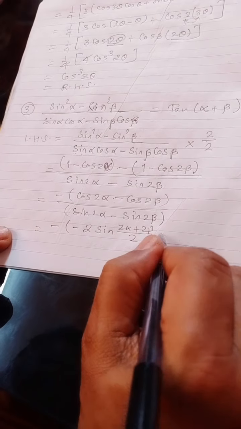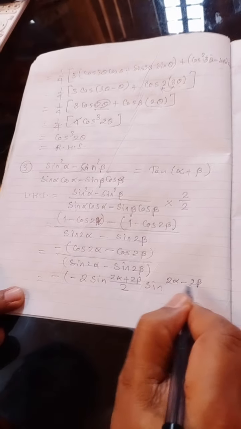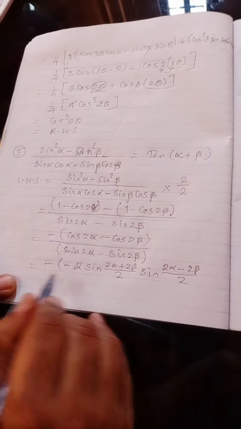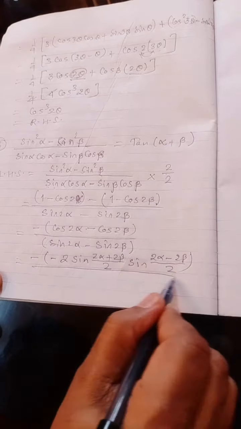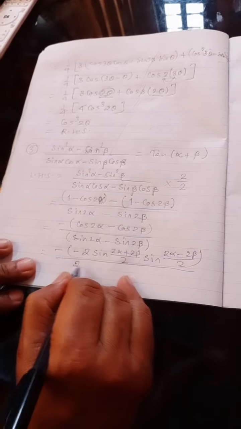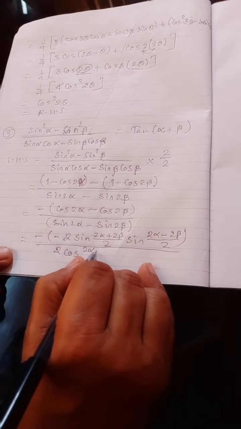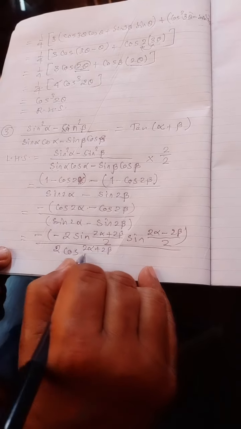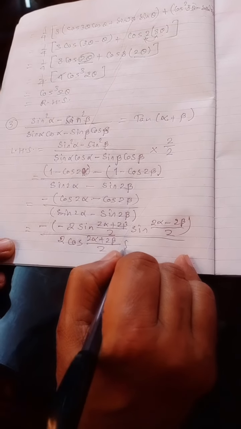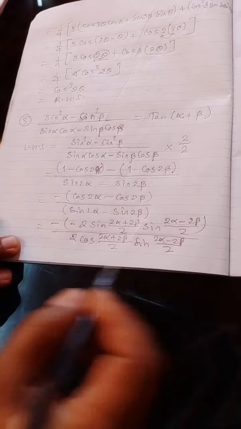Similarly 2 SS means again sine. Second angle is C minus D by 2, which is 2 alpha minus 2 beta divided by 2. Divide by S minus S, it is 2 cos C plus D by 2, same as the previous, 2 alpha plus 2 beta by 2, and sine 2 alpha minus 2 beta divided by 2.